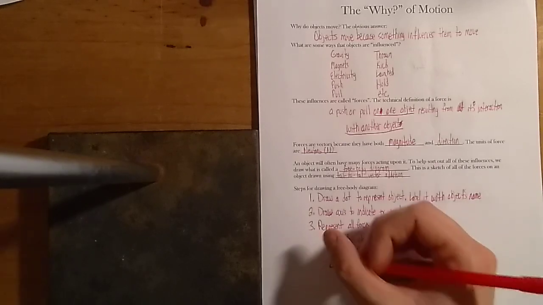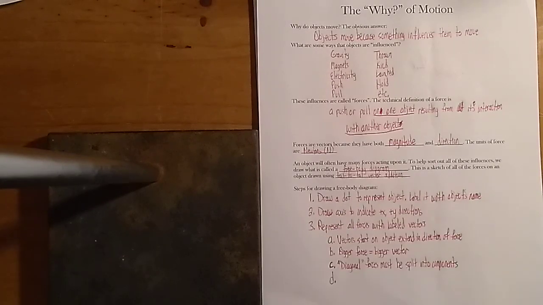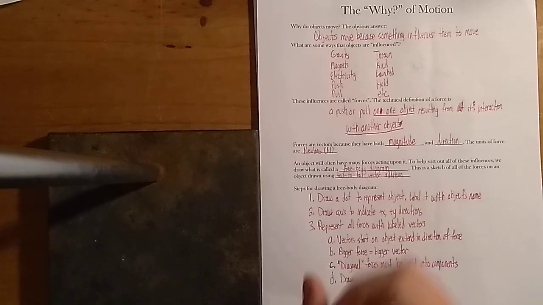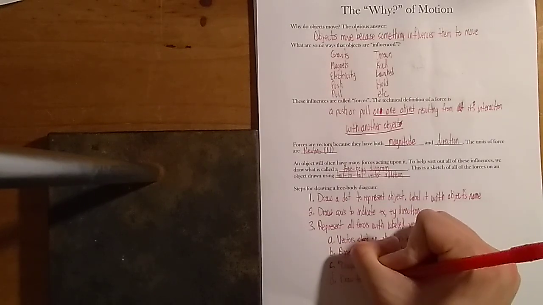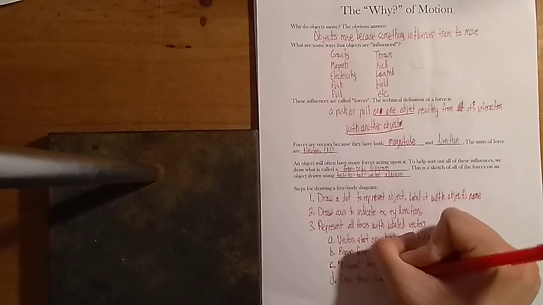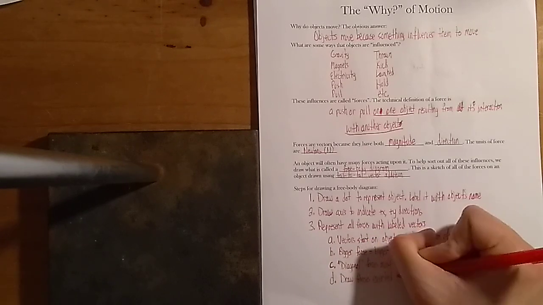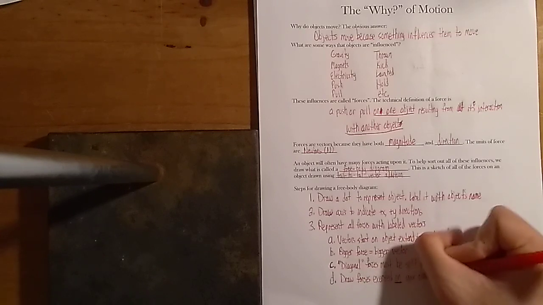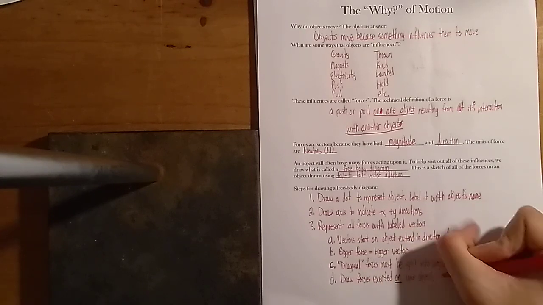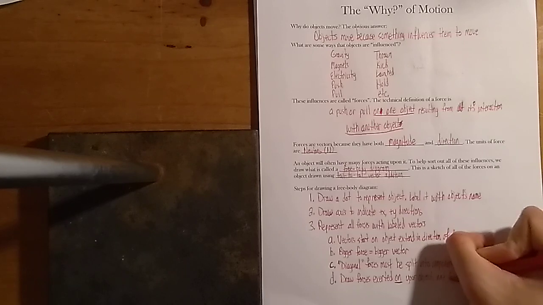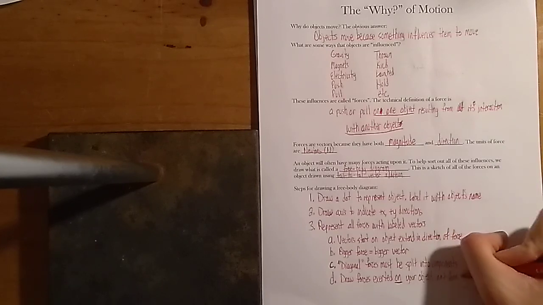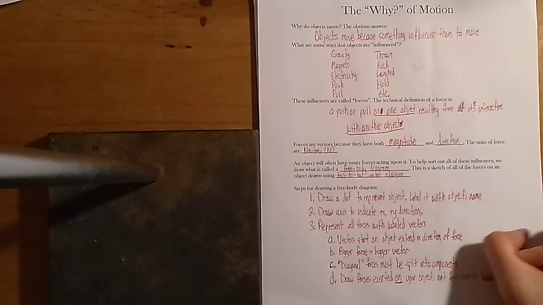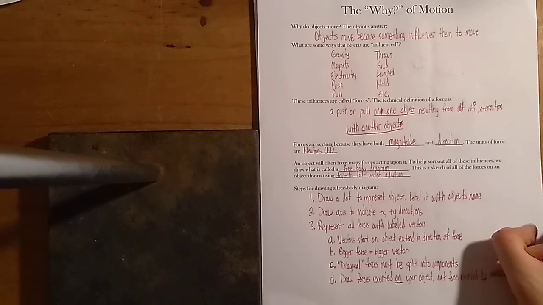Rule D: when you're doing a free body diagram, you are to draw the forces that are exerted on your object, not the forces exerted by the object.